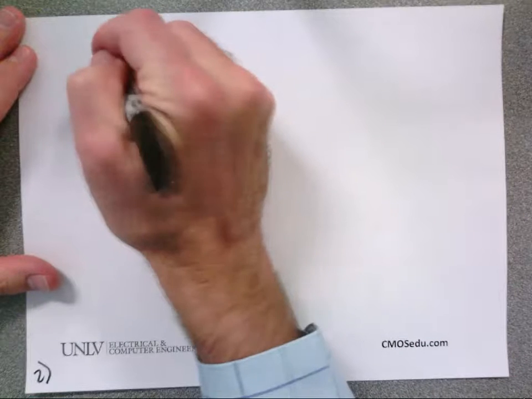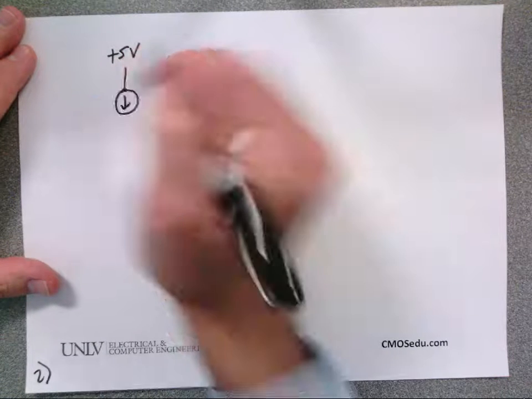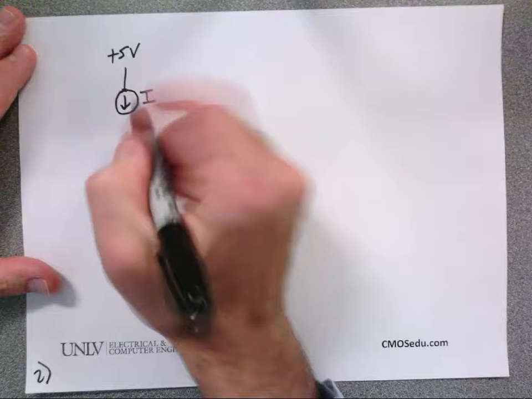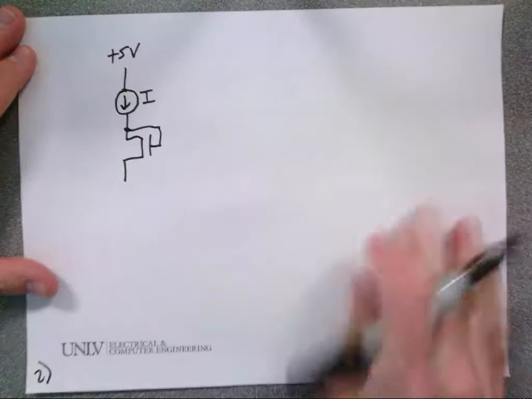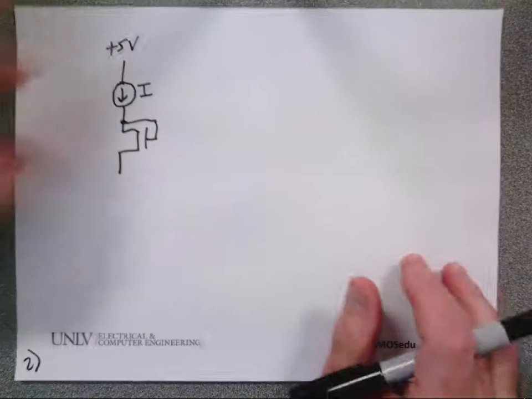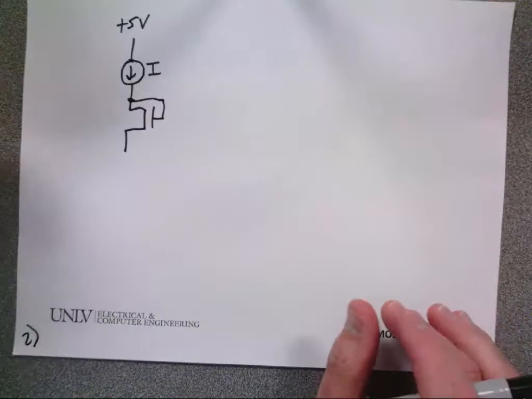So let's say I have a 5-volt source and then I have a current source, we'll call it I, and I'll connect this to some place, but let's just say I leave it like this for the moment. I know it goes to ground. How do I think of this?